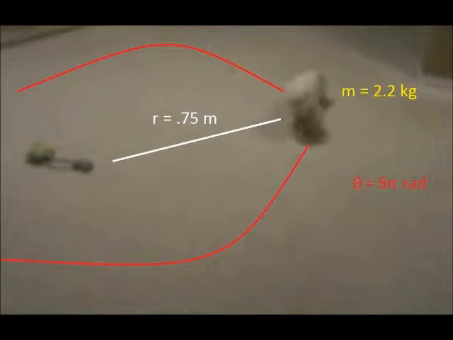Arc length, measured in radians, is the distance traveled around the circle by the dog. 2 pi is equal to 1 full rotation. The equation for omega is arc length over time. This gives us an angular speed of approximately 2.22 radians per second.